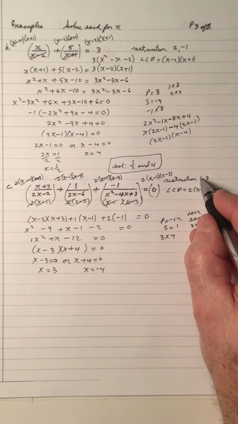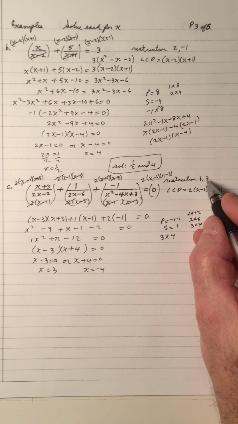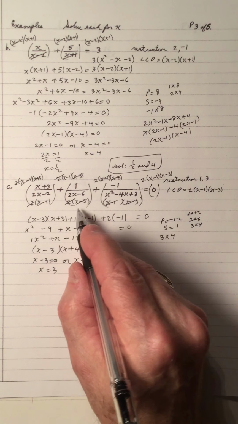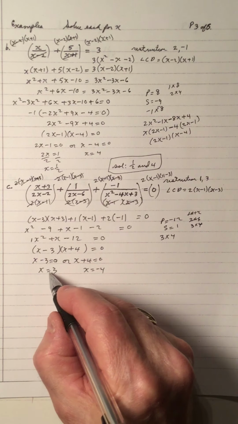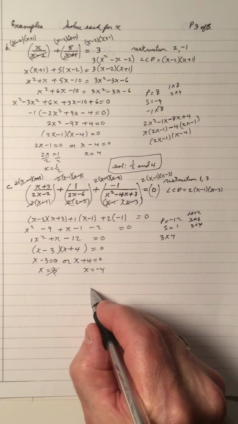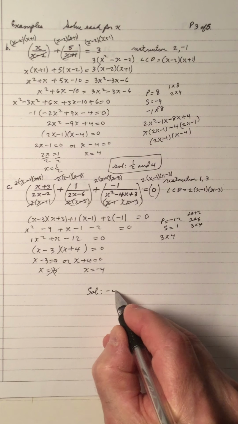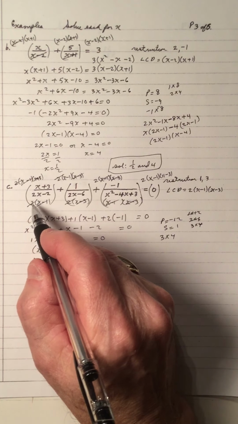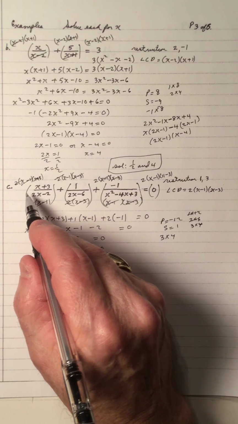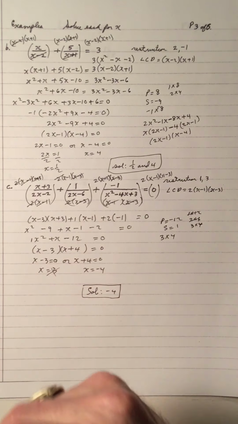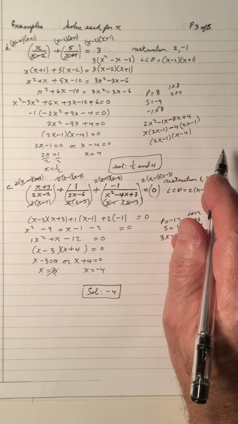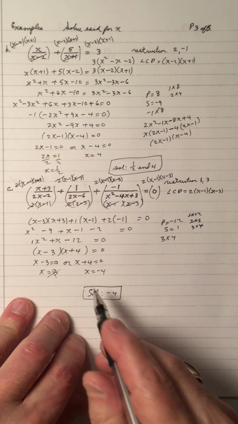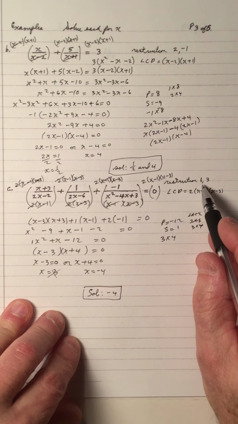And the restrictions, look what happens. I have a 1 and a 3, but a 3 is here. So I can't use that 3. Why? Because that 3 will give me a 0 in this denominator. So I can't use that. So the only answer to this problem is the negative 4. And that's what happens when you multiply a fraction by an algebraic expression, you're creating extra roots or solutions that you can't use. So the solution to this problem is only the negative 4. You can't use the 3.